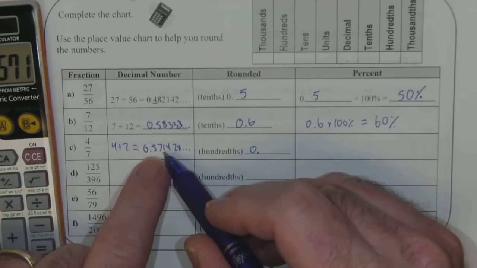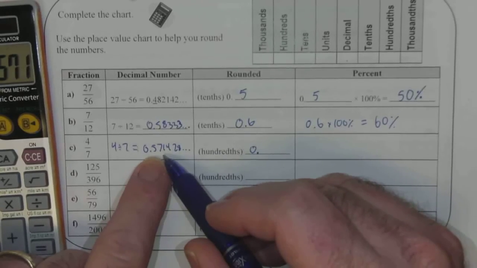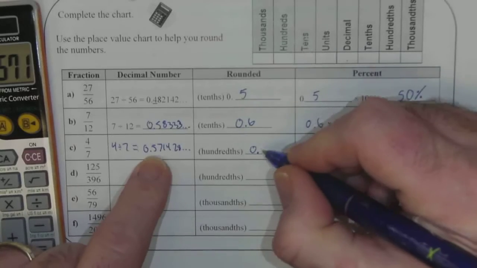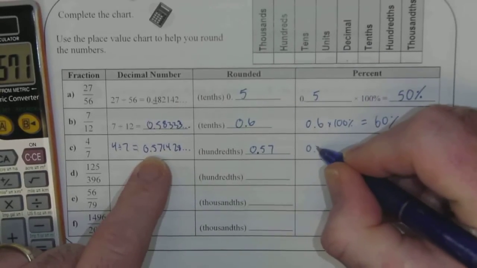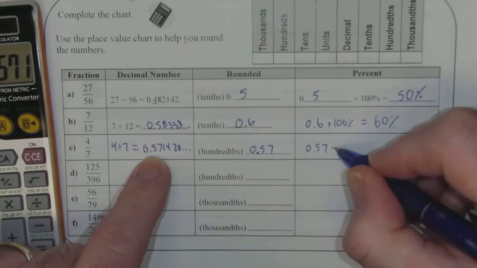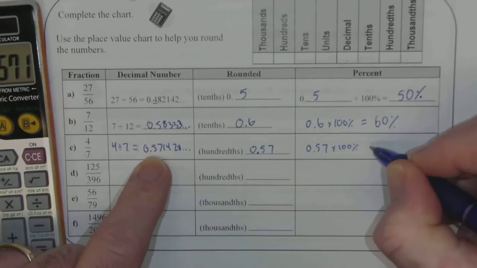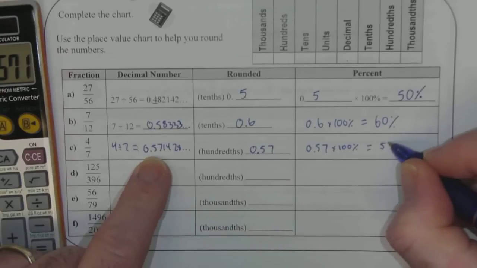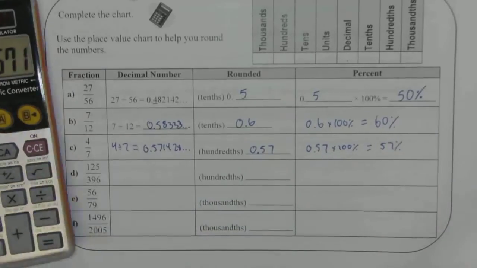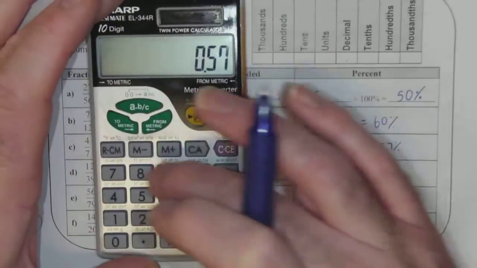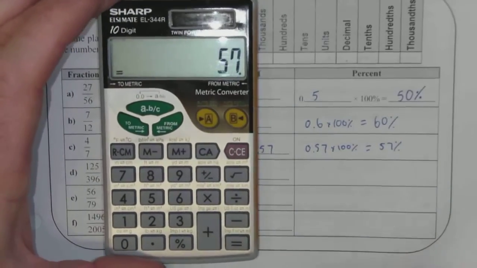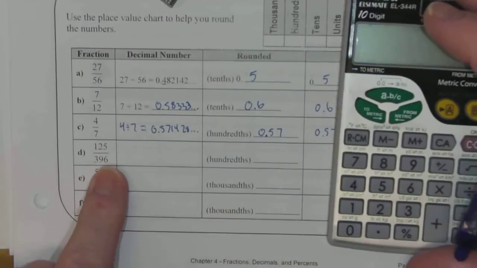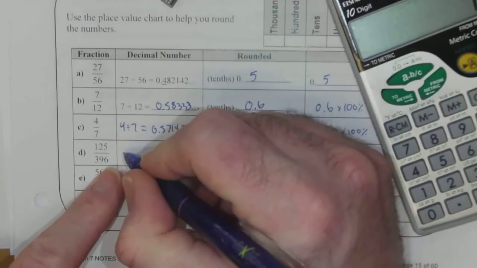So 5, 7, the next digit is a 1, so that means the 7 can stay the same. It's going to remain as 5, 7. Take that number, 0.57, multiply that by 100%, and you're going to end up with 57%. So 0.57 times 100, 57%. All right, these numbers are not very pretty, but the process is exactly the same.